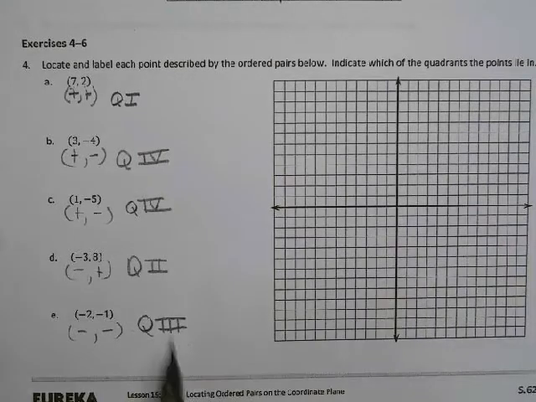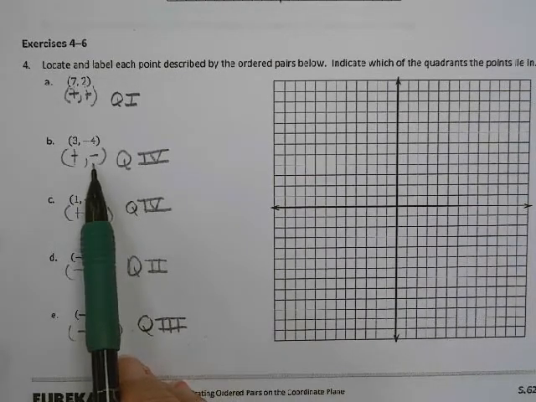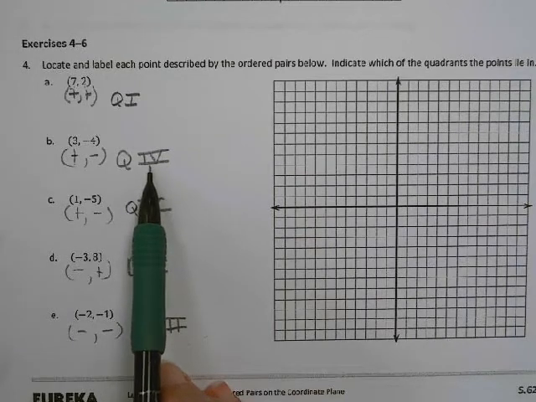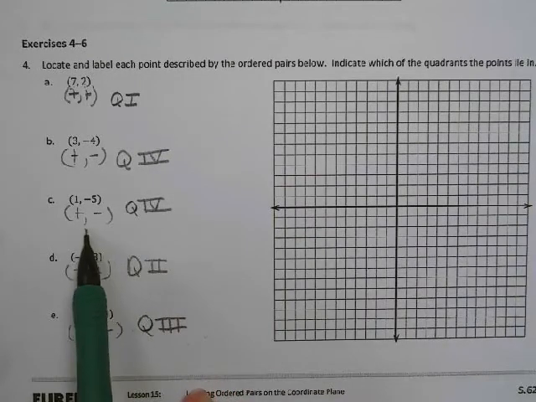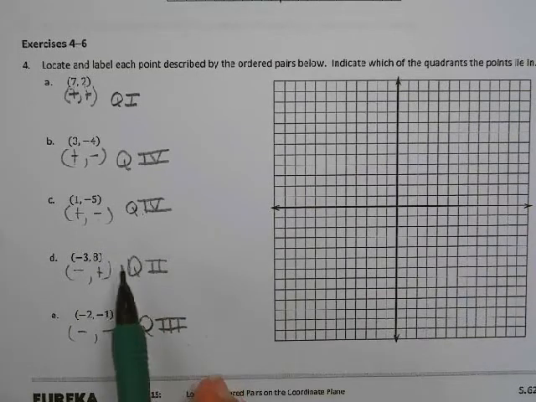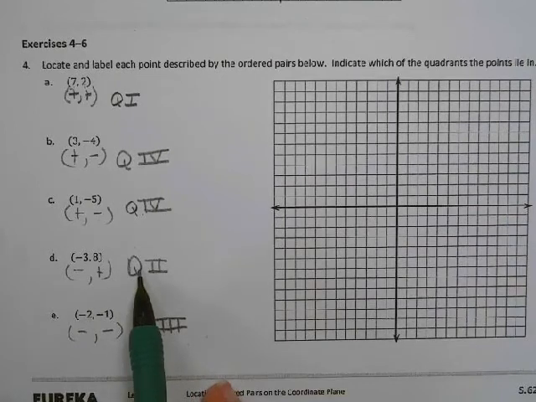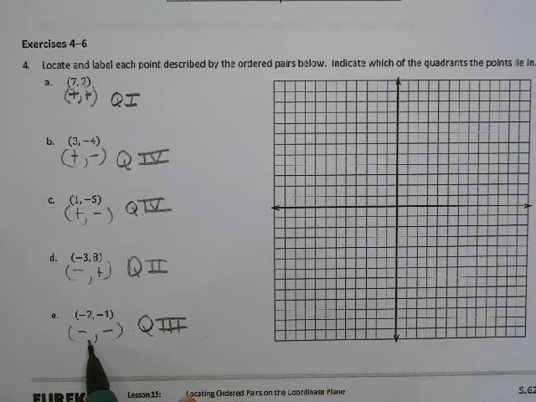Okay, let's go ahead and check your answers. For B, you should have said that it was a positive and a negative, which is quadrant 4. For C, again, it's positive and negative, so that's quadrant 4. For D, you have negative, positive, so that's quadrant 2. And for E, you have negative, negative, so that's quadrant 3.